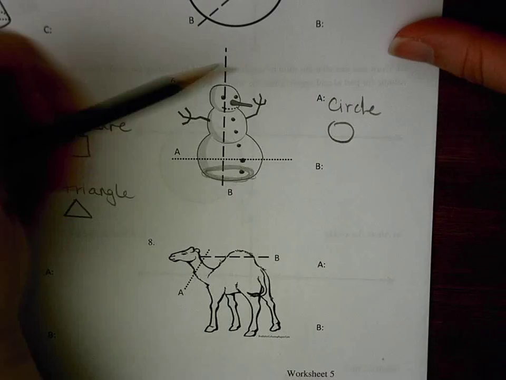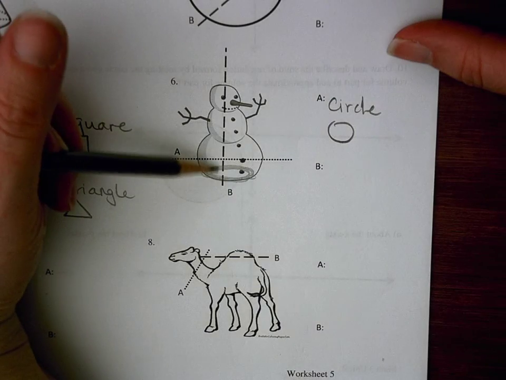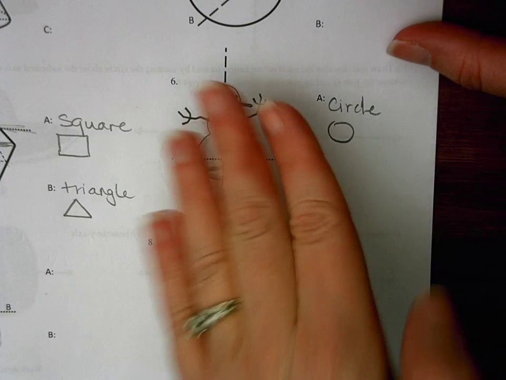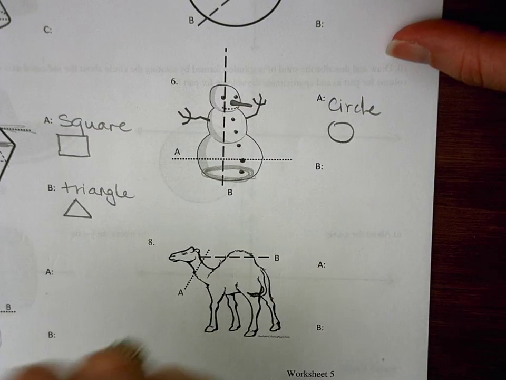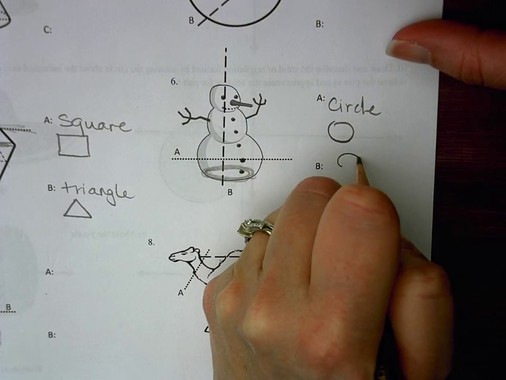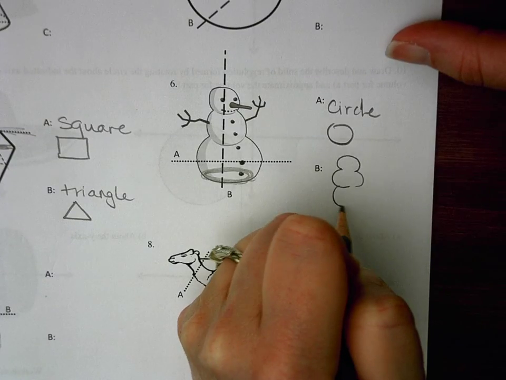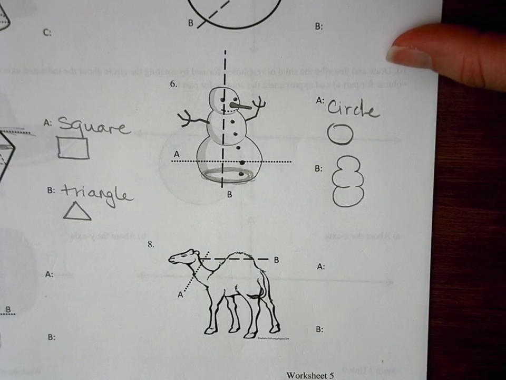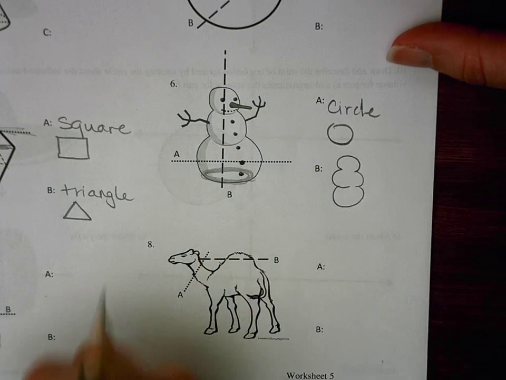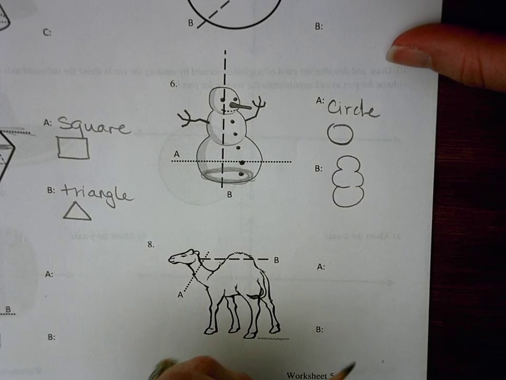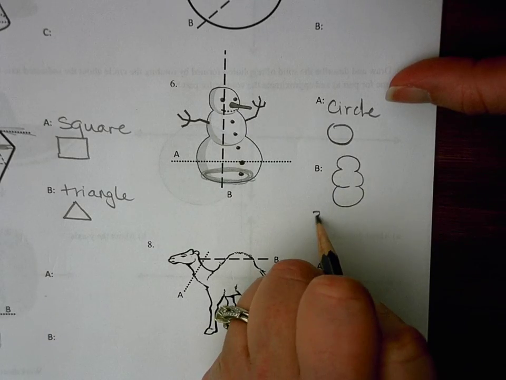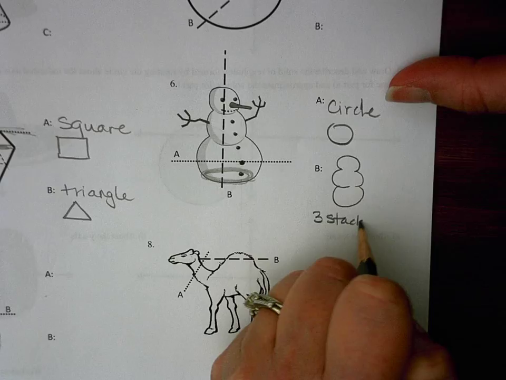And then B is cutting through the base, so it's going to take on the shape of the flattened image, which in this case is just the snowman itself. So it's going to be three circles stacked on top of each other. That cross section would be the same as that. In terms of describing, we can just say three stacked circles.